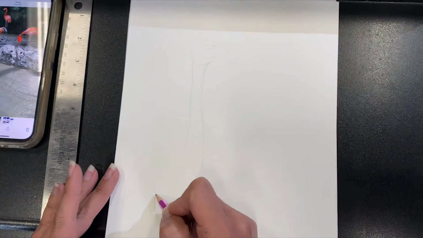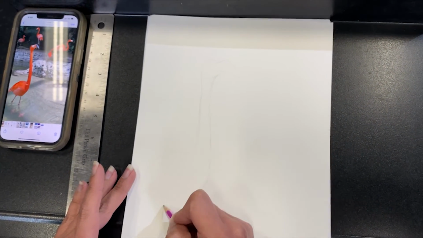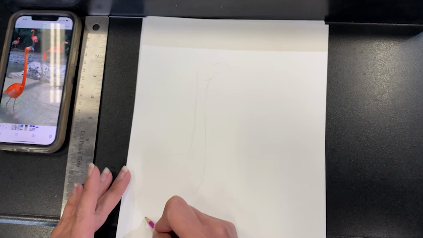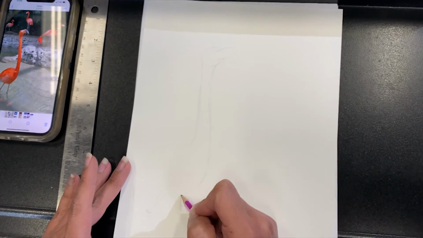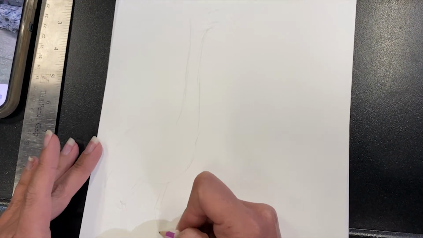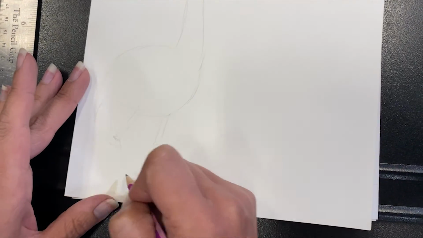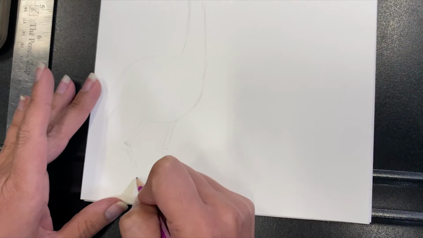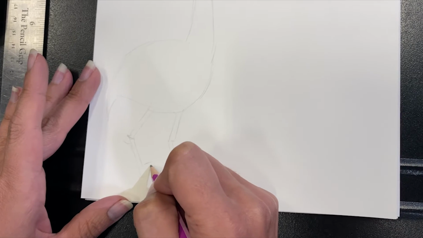So I'm doing the basic shape of the area, really placing everything that I see on the photo I took myself, so that my subject, my flamingo, takes up the whole picture plane.